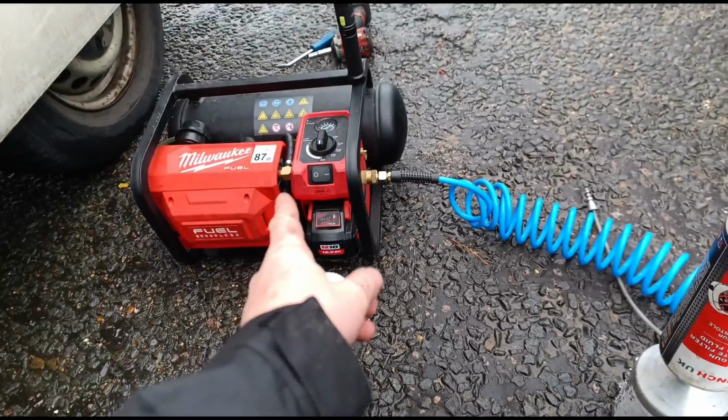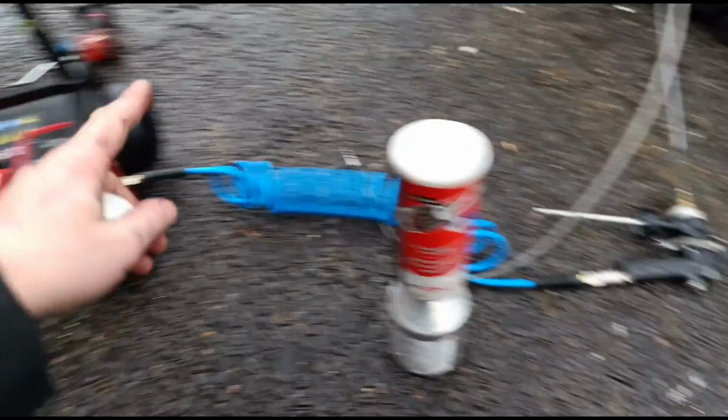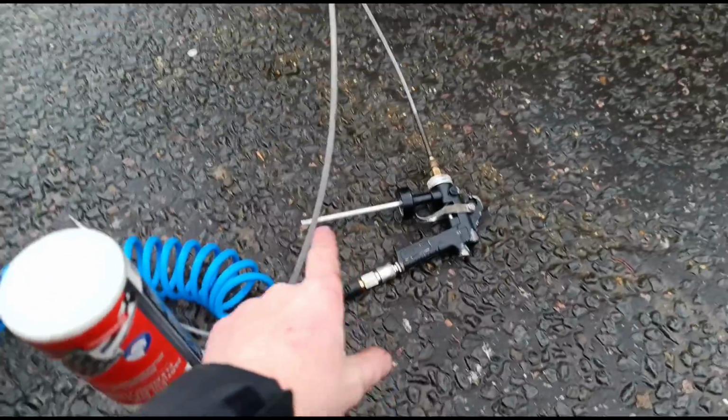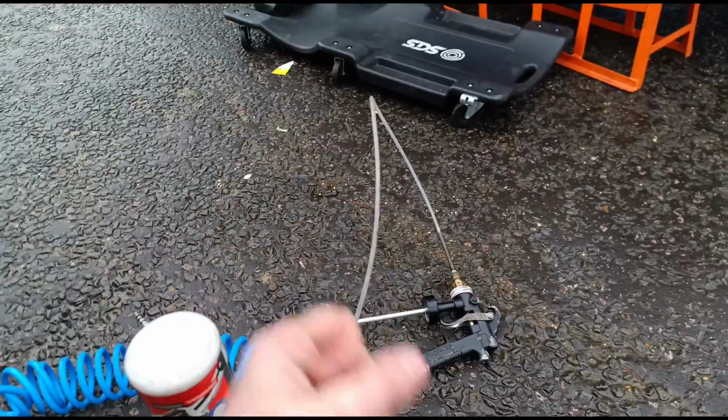That's up, connected to a compressor at 130 psi. So then we'll get this fluid in here, connect that to the DPF and spray it through.